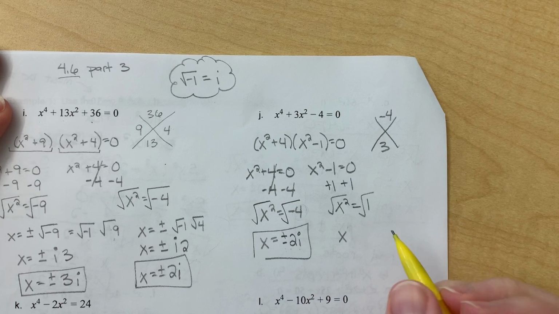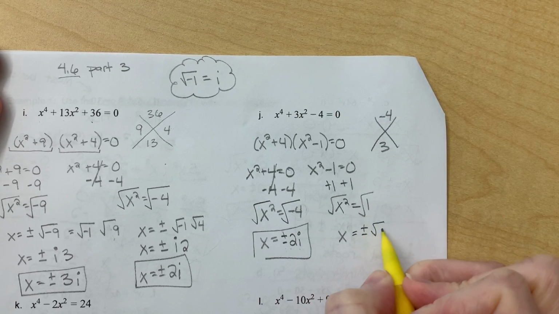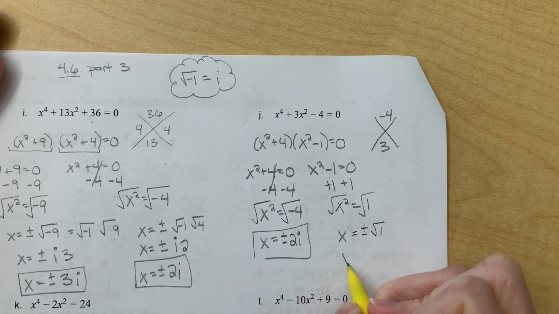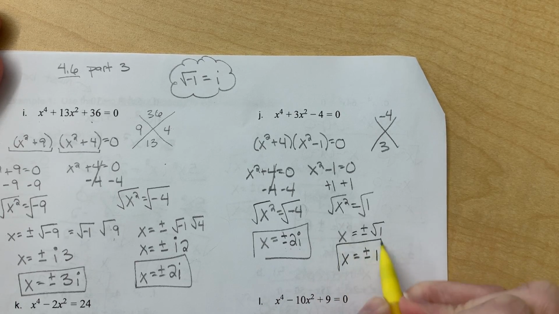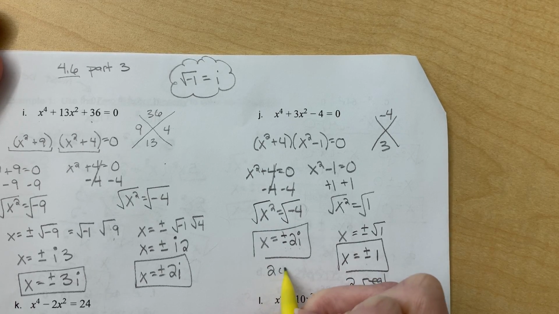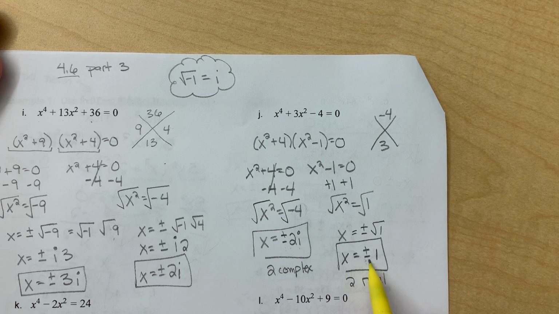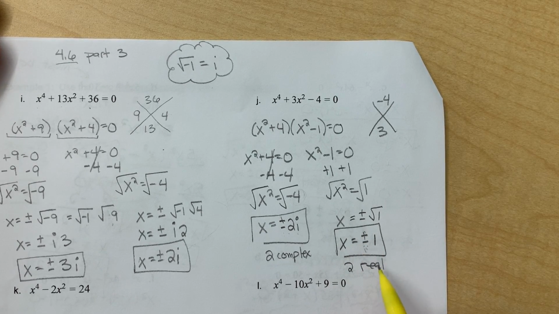I'm even going too fast here for myself. x equals plus or minus the square root of 1. No negative under there this time, so the square root of 1 is 1. So this is just going to be plus or minus 1. So these are 2 real roots, and these are 2 complex or imaginary roots. If you graphed that, the only solutions that would look like x-intercepts would be the plus or minus 1.